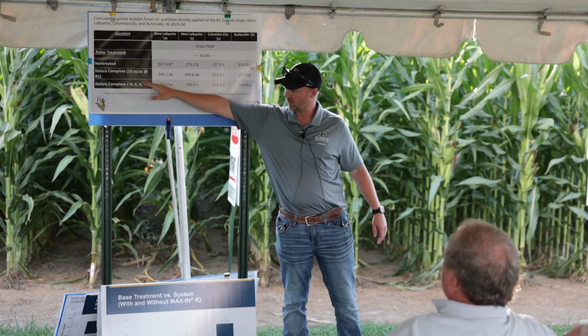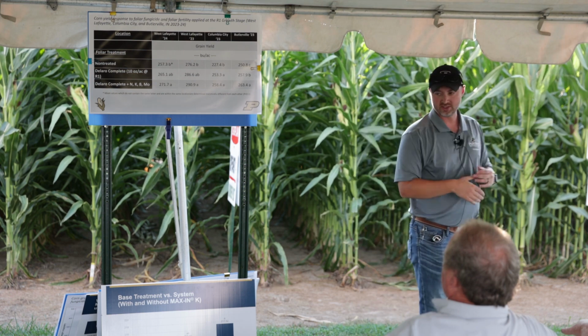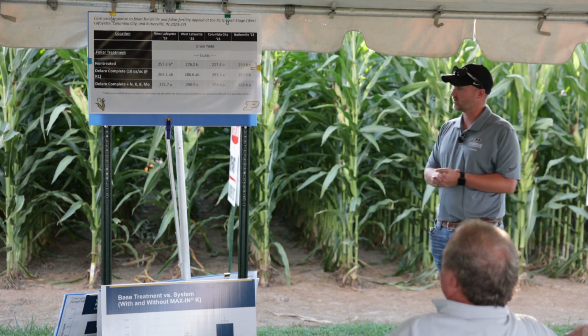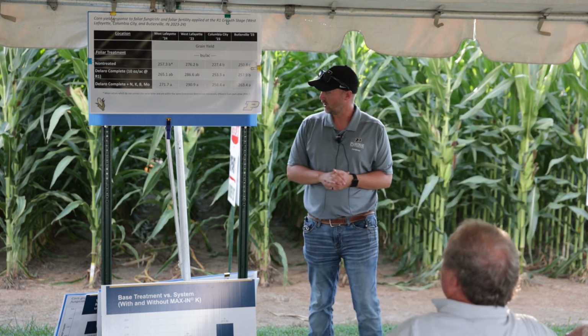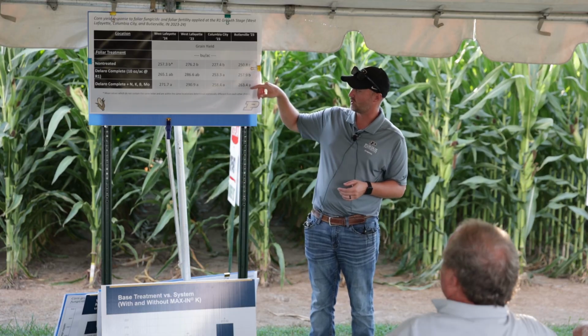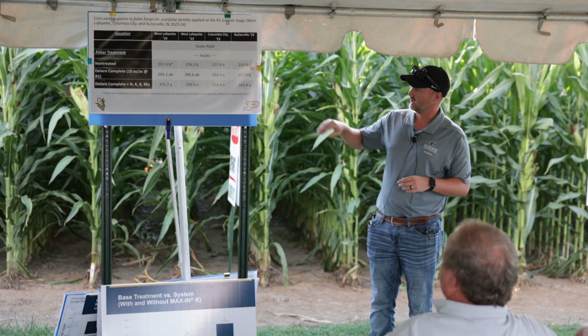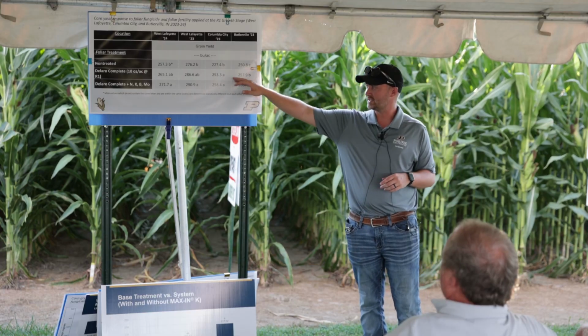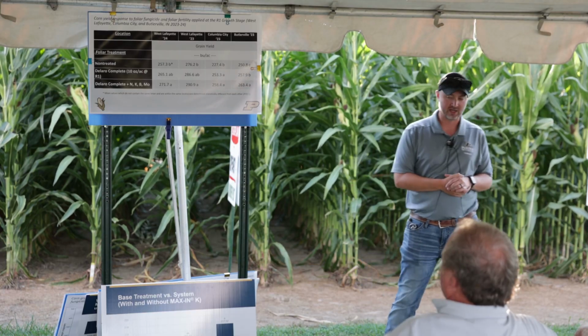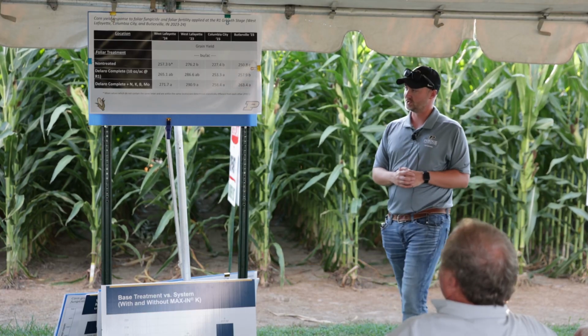Then we had a fungicide application at R1, so these are field scale research trials. Delaro Complete at R1. We did have a yield response across the board. We did have disease across the board in these trials. The yield response was anywhere from about 8 to about 20 bushel, depending on the disease severity at those sites.